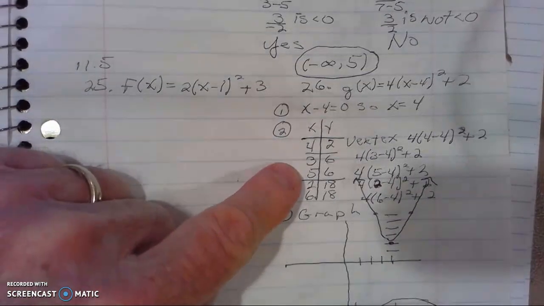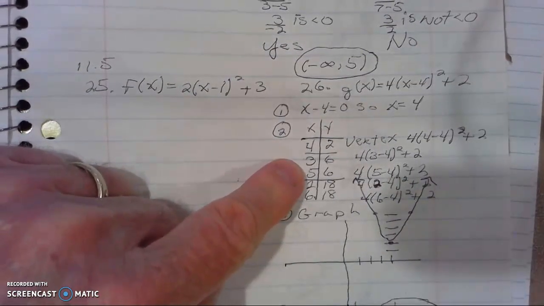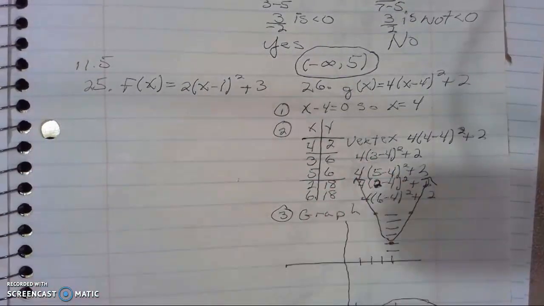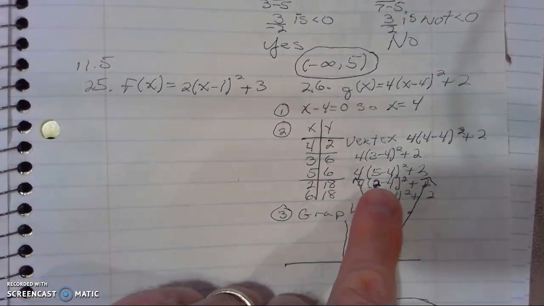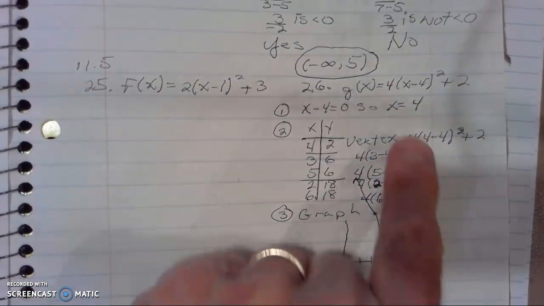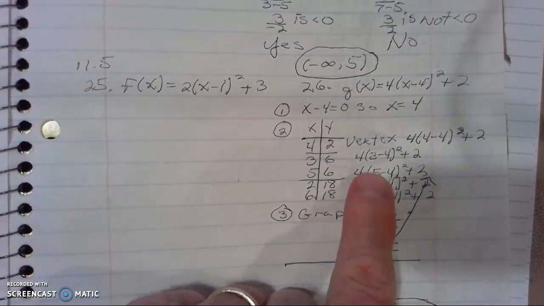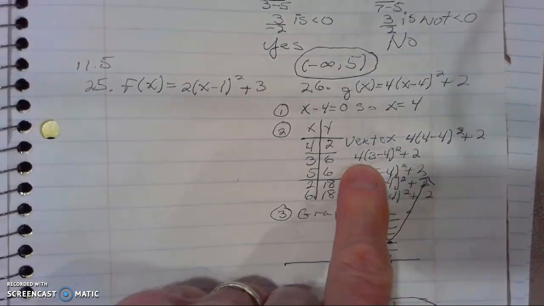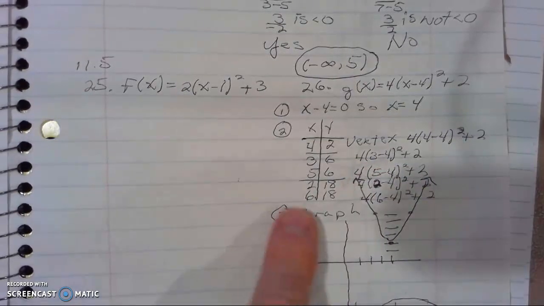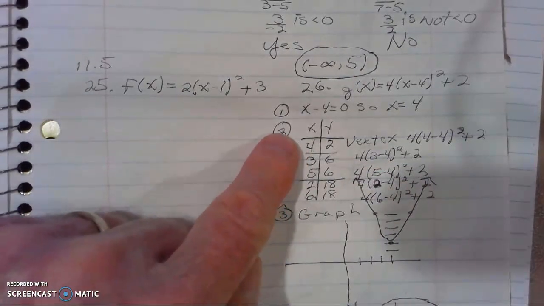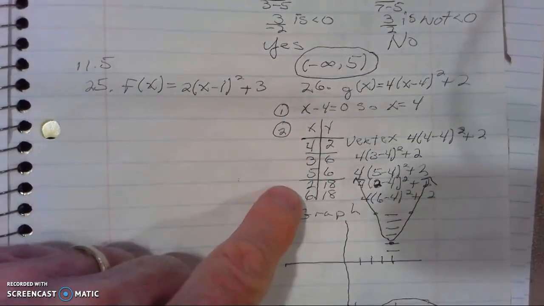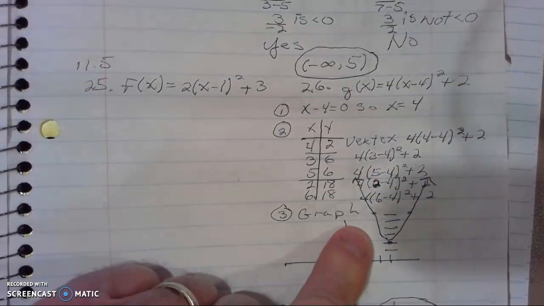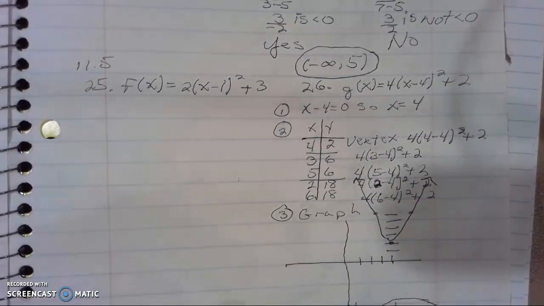Then I go on either side of 4, 3 and 5, one to the left and one to the right. I put them in. They give me 6 when I put them in the original equation up here. I had 3 minus 4 squared is negative 1 squared is 1 times 4 is 4 plus 2, 6. Same way with 2 to the left of the 4, 2, and 2 to the right of the 4, 6. I find those points. Then I graph those points and I get my parabola.